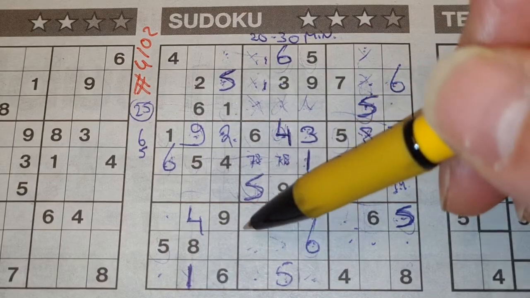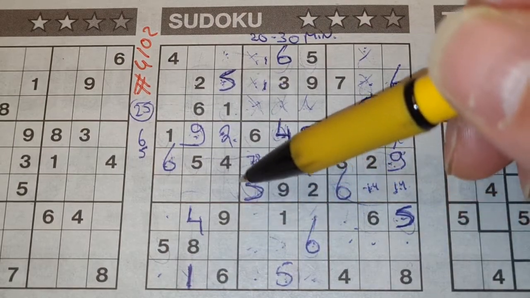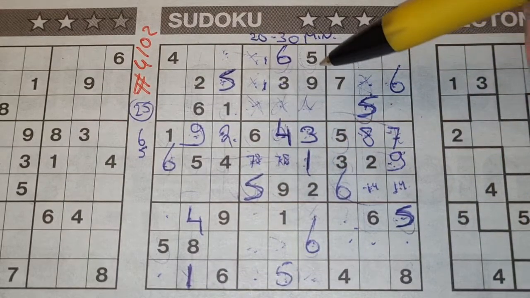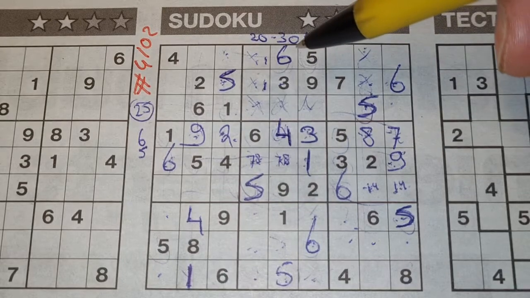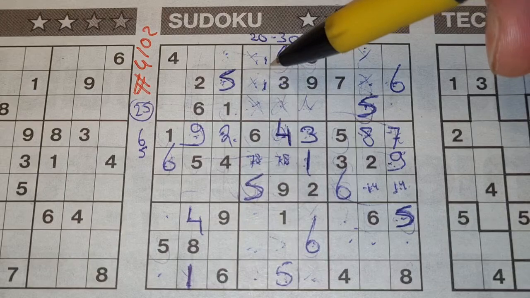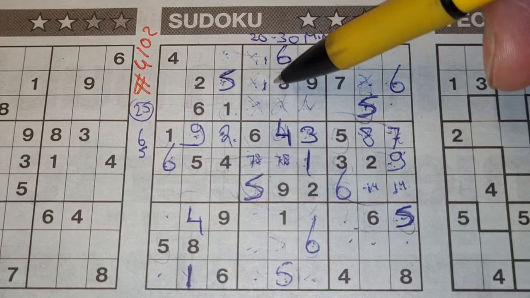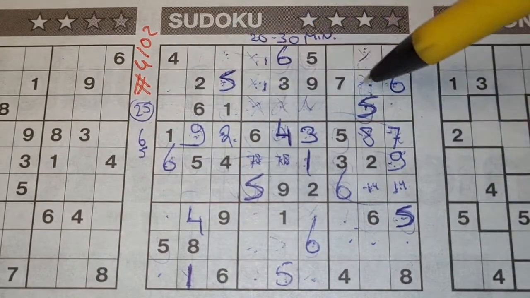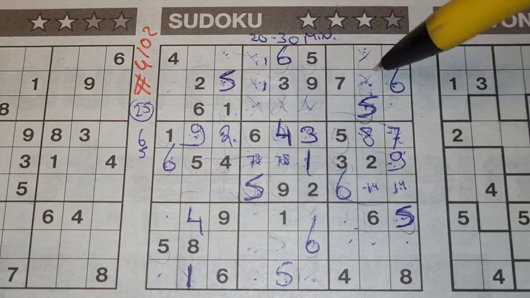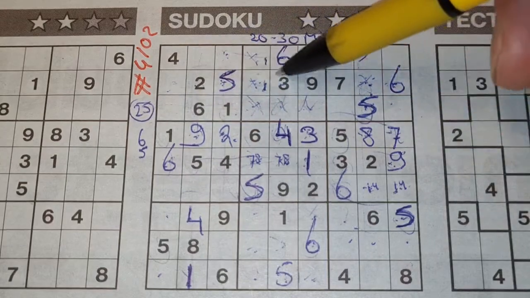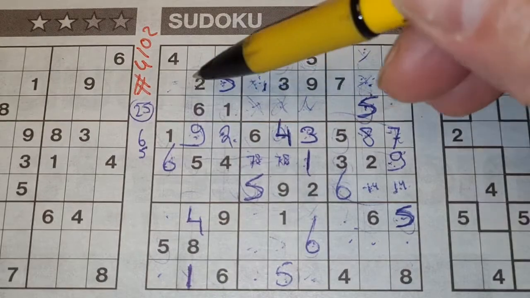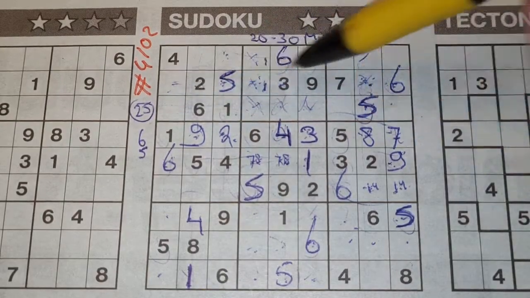3, 7, 2. 1, 4, 8. 3 missing numbers in the second row. Those missing numbers are the 1, the 4, and the 8. 1, 4, 8.